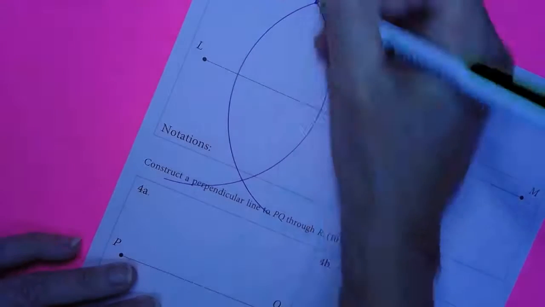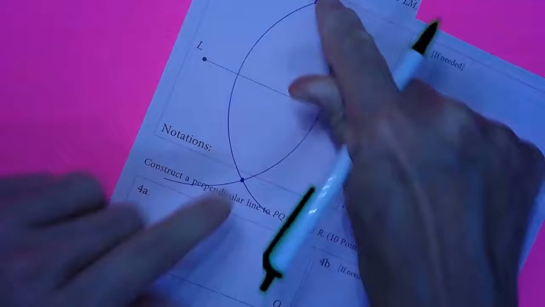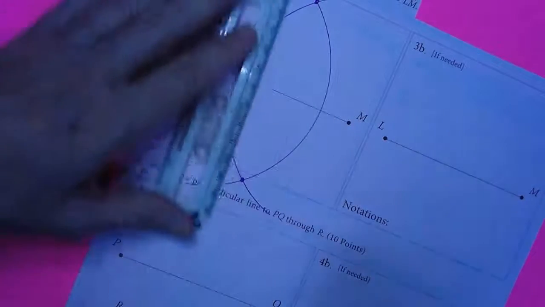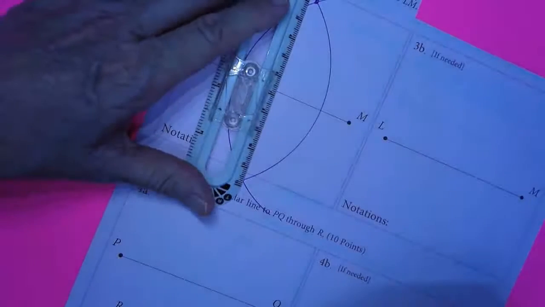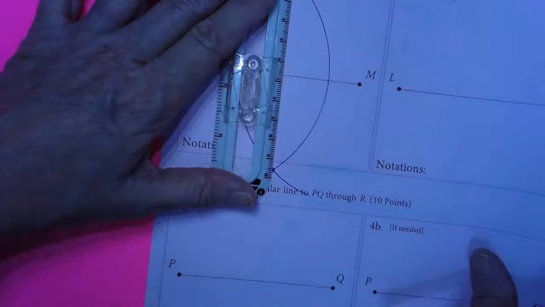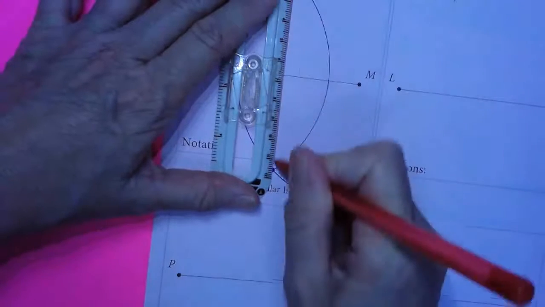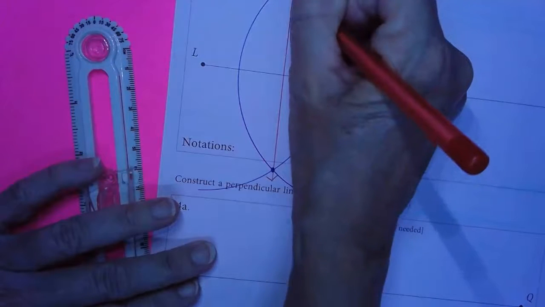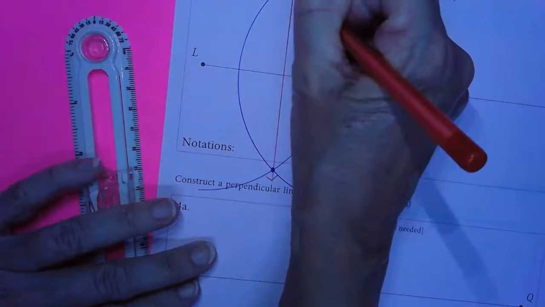Do it again. And where the two intersections are between the arcs, points, I'm going to connect them. They wanted me to call this line P. My arrowhead goes on forever. I'll put my lowercase cursive p.